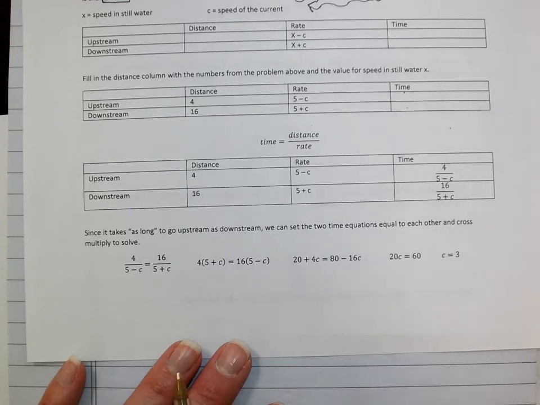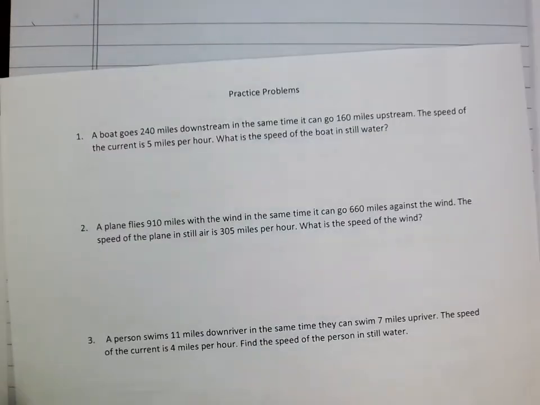Okay. It didn't ask you how long that time actually was. You could figure that out. It only asked about the current. Okay, so these were already set up for you. Let's look at doing some ourselves.